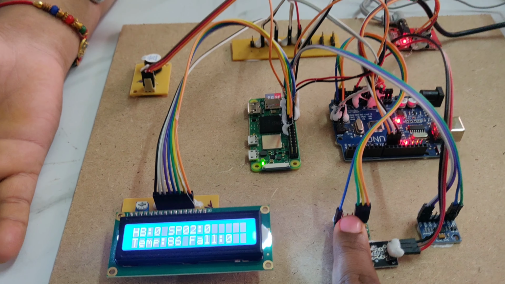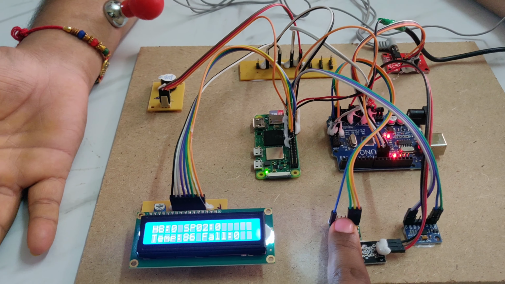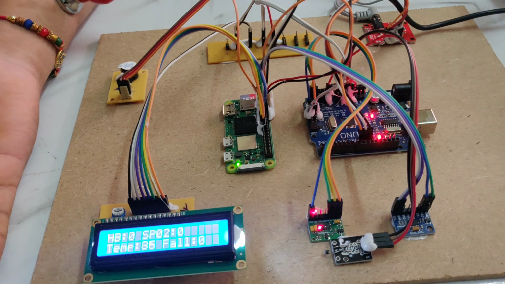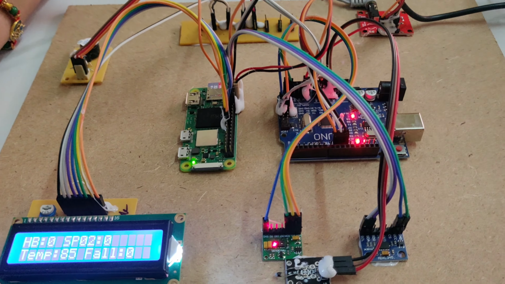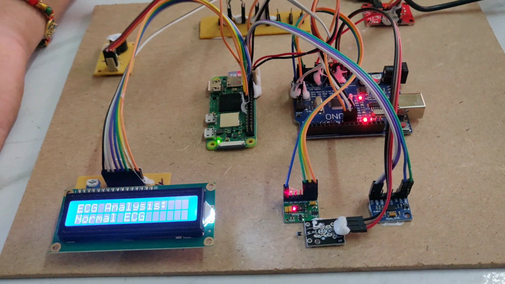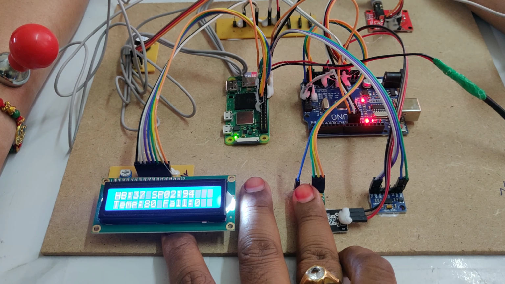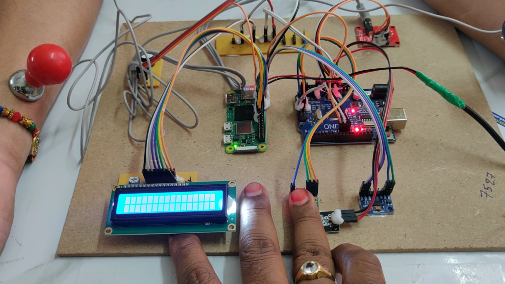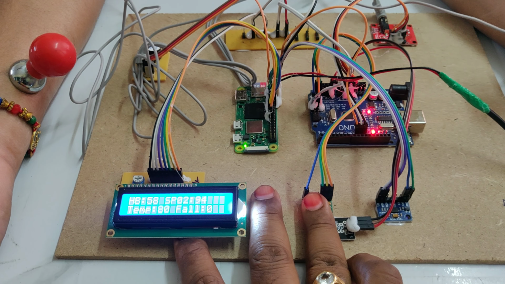This is the normal section here, ECGs. And there is a temperature sensor, MAX30100, and a MEMS sensor for fall detection. So this was the heart rate along with SpO2 values.